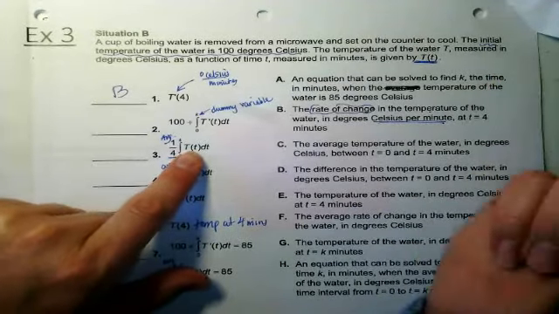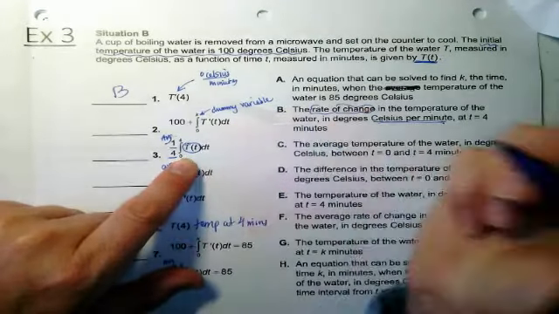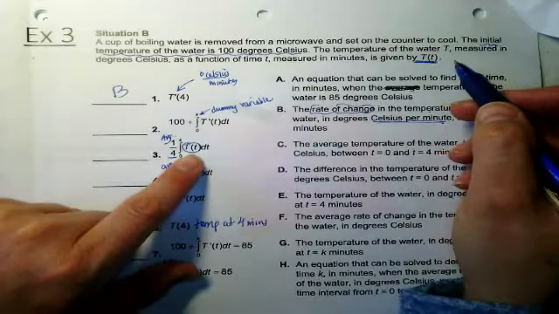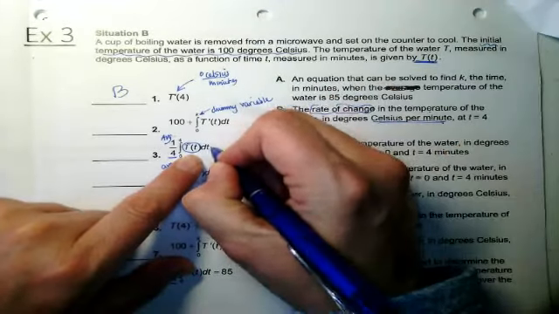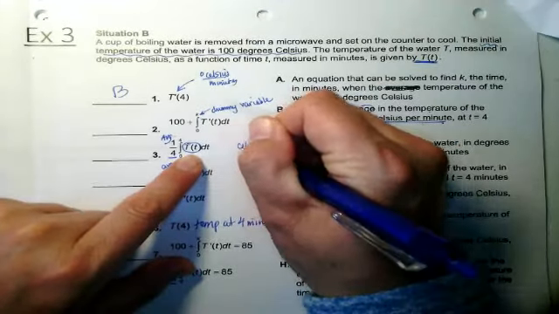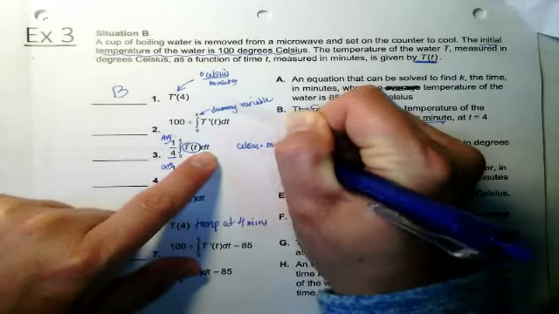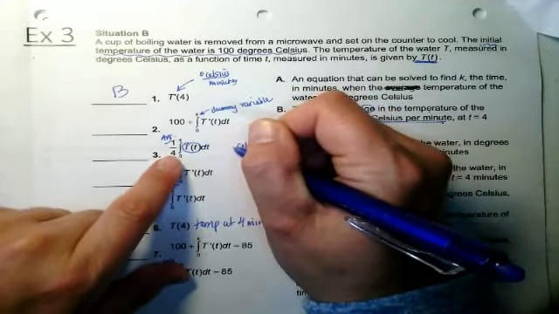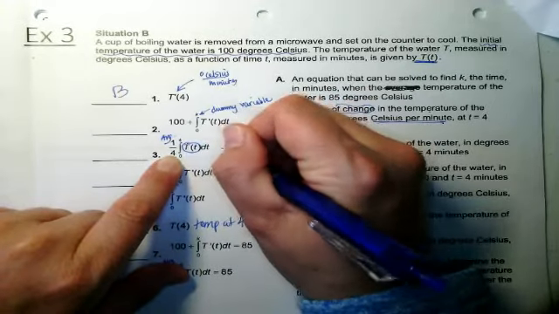Let's see what we've got here. If I'm thinking about units again, this is our temperature function. So this is the temperature of the water, and we're multiplying it by minutes. So this is Celsius times the minutes for dt. And then this is 1 over 4 minus 0. Those are minutes, so this is 1 over minutes.